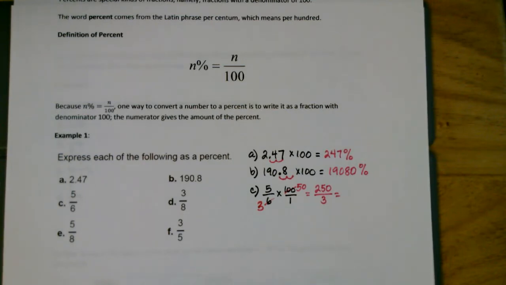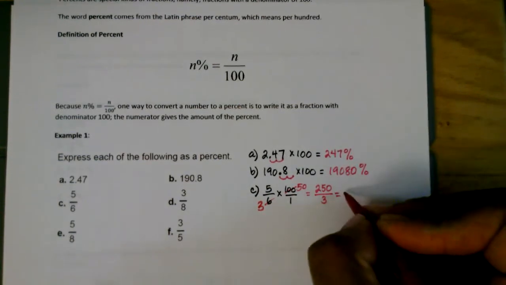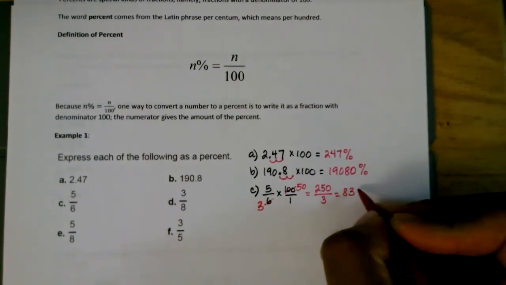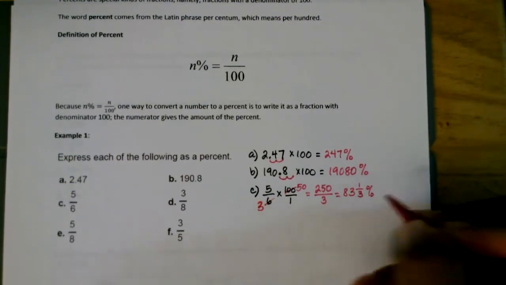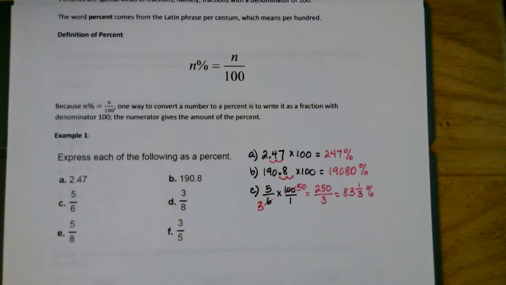Now, we have to do a little bit of division here. So we do 250 divided by 3. This will be as a mixed number, 83 1/3%. So 5/6 as a percent would be 83 1/3%.